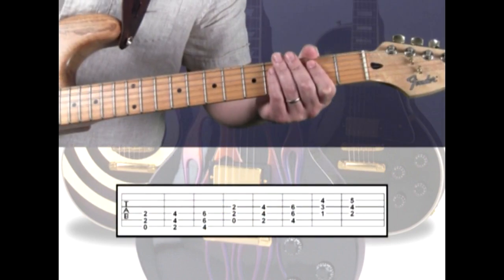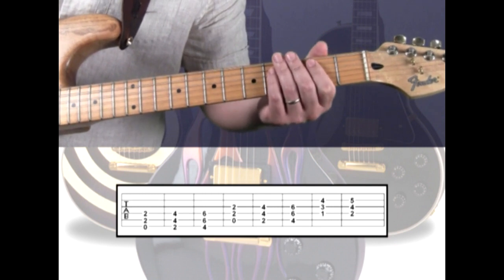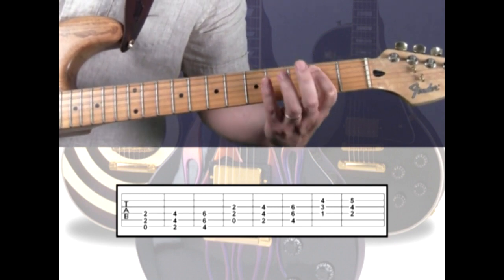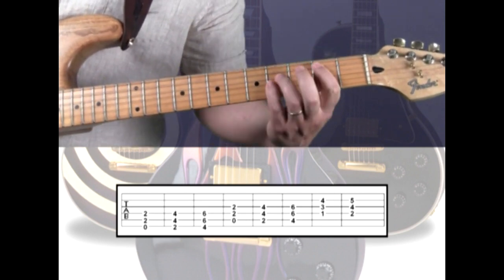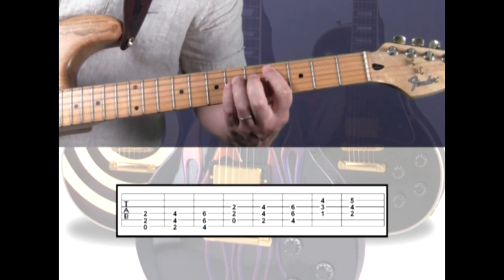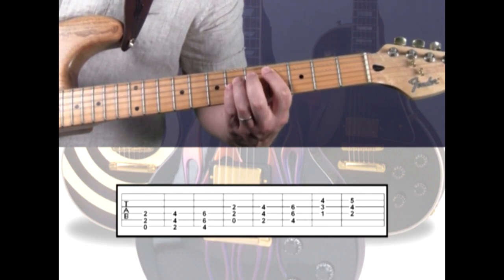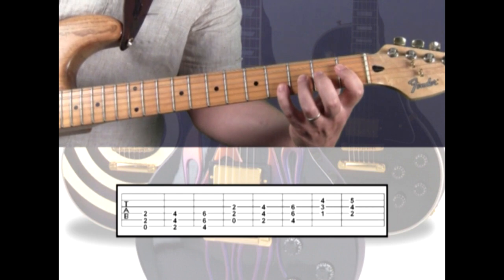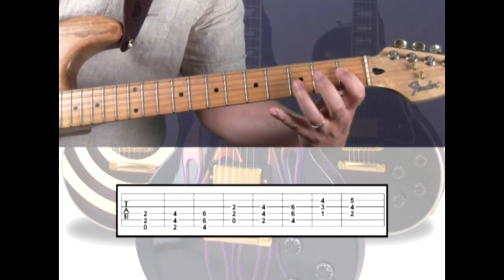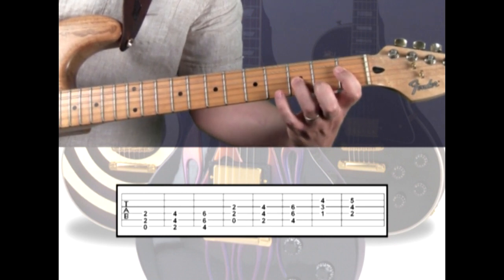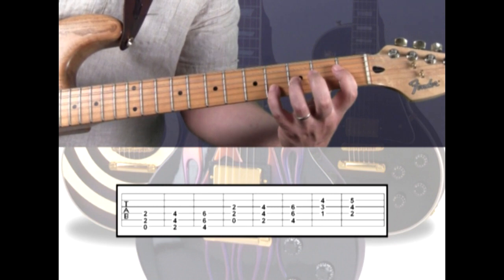As with our previous scale, we can play power chords in place of each scale note. So we have the E5, F sharp 5, G sharp 5, A5, B5, C sharp 5, and the new chord is going to be the D sharp 5, which starts out on the 4th string 1st fret with the index, 3rd string 3rd fret with the ring, and the octave is on the 2nd string 4th fret with the pinky.